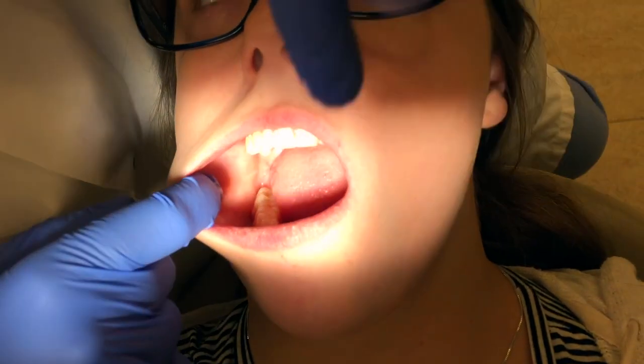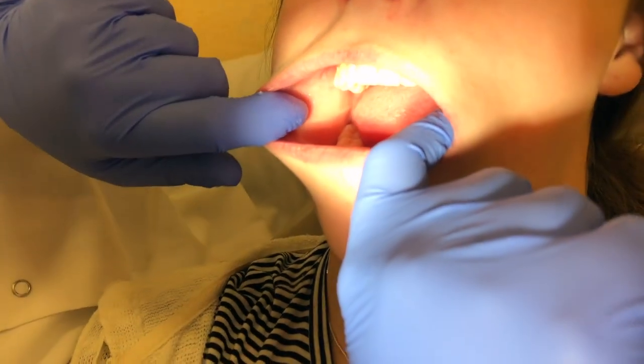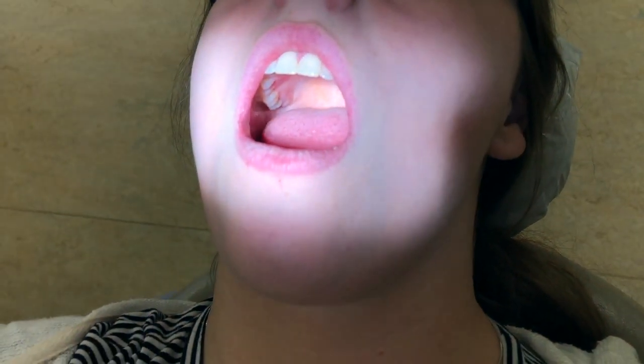Retract the cheek to visually examine the buccal mucosa. Use the finger or mirror to reveal entire buccal mucosa. And then palpate the buccal mucosa.